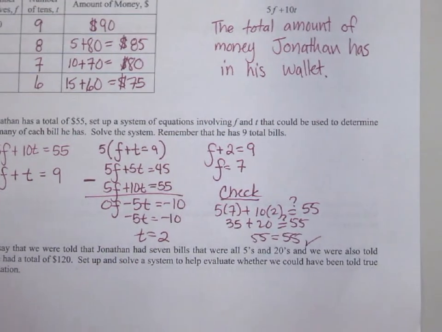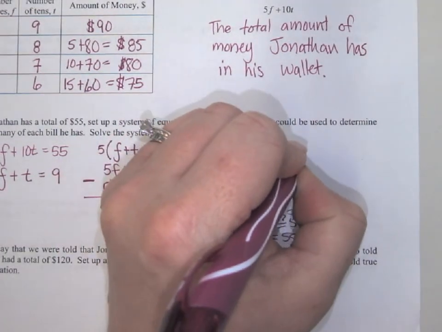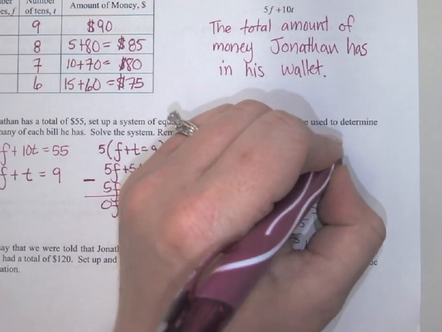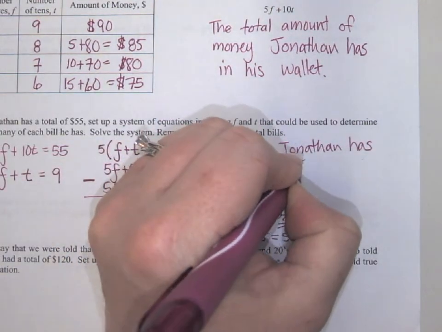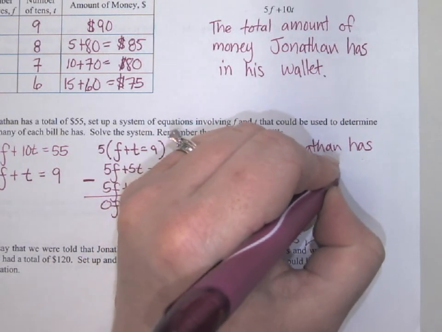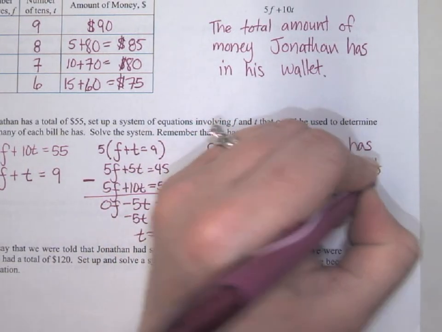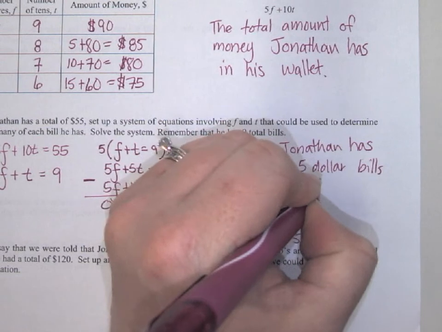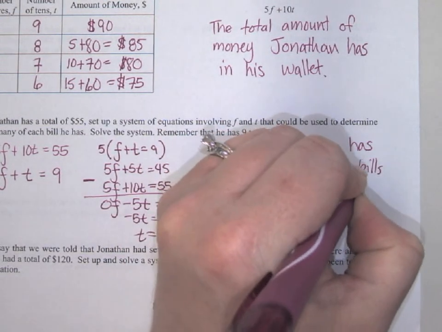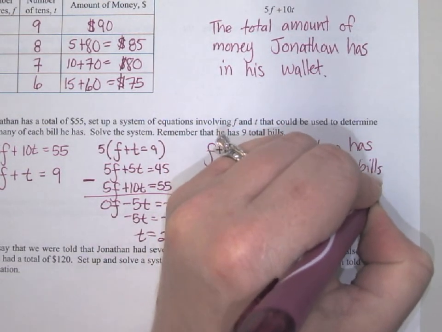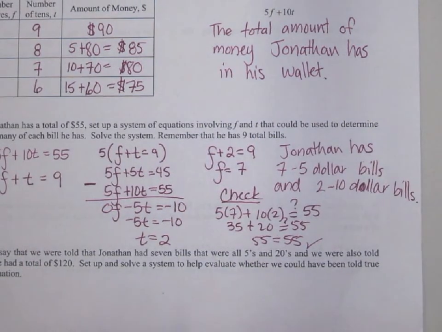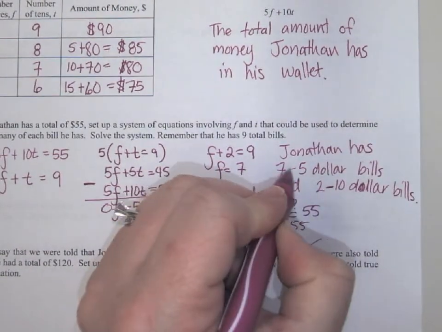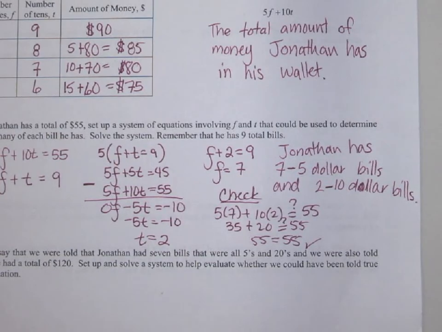It does work. So Jonathan has 7 $5 bills and 2 $10 bills. When you're talking about numbers like $10 bills, unless you write out the 5 and the 10, that's kind of how you would write it.